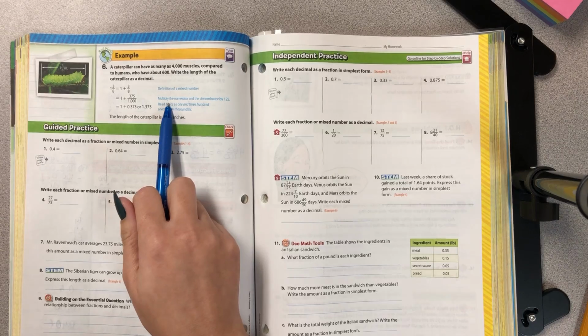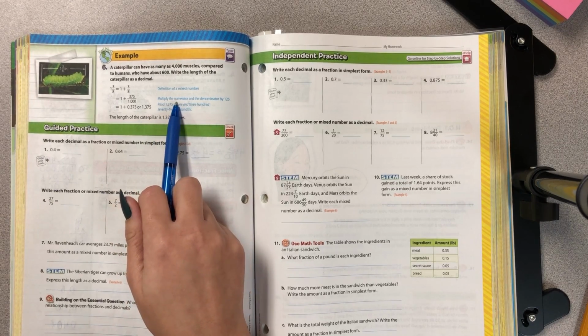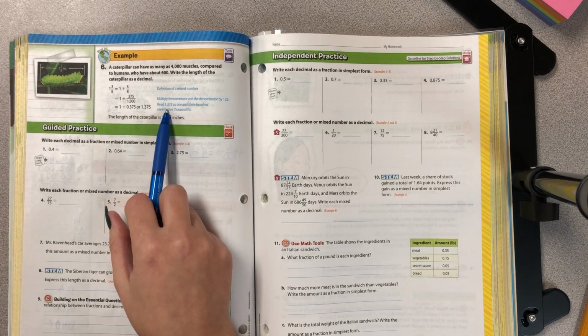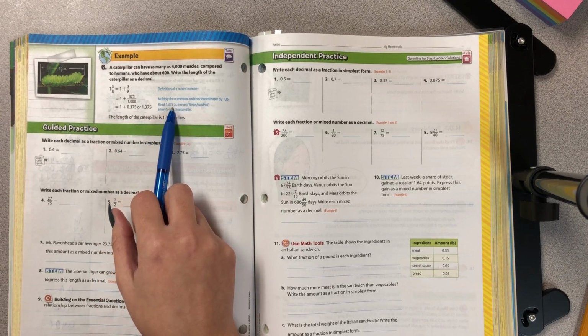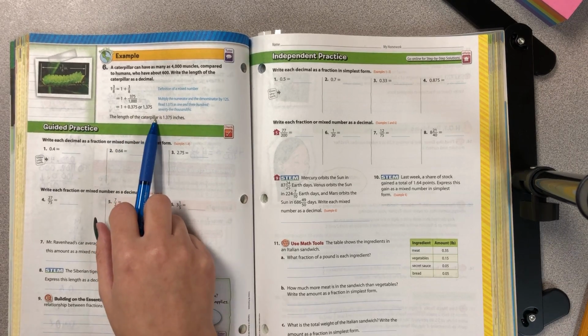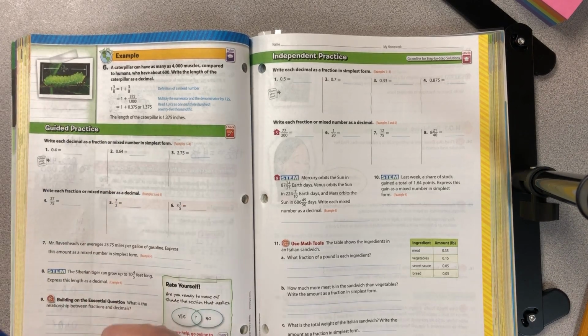And we multiply the numerator and the denominator by 125, and we read it as 1 and 375 thousandths. So that means that the length of a caterpillar is about 1 and 375 thousandths inches. Sorry, I'm getting tripped over my words.